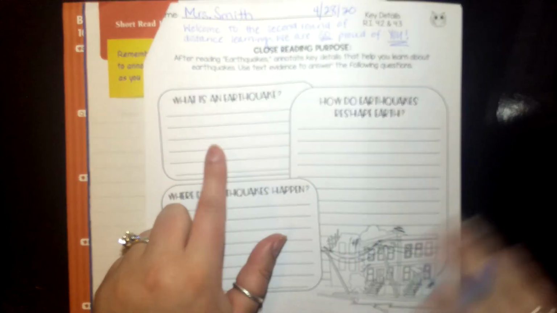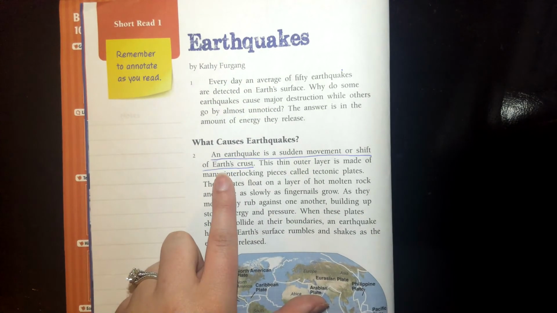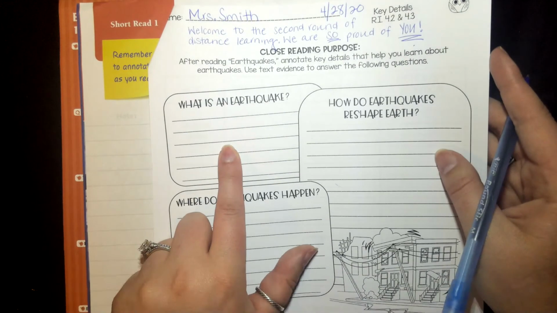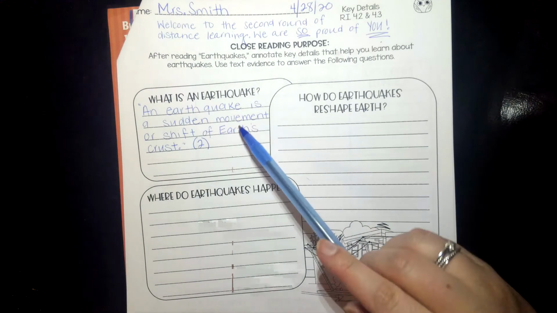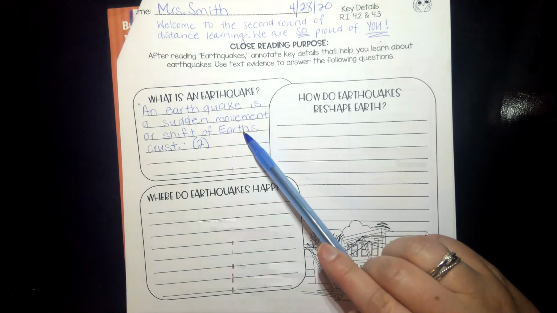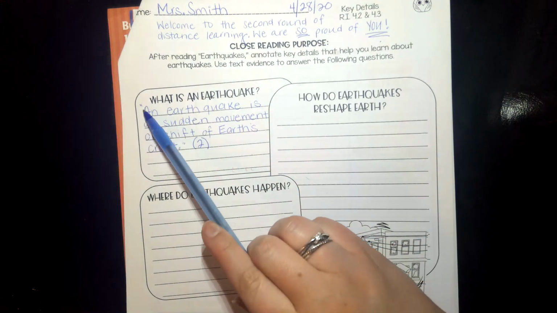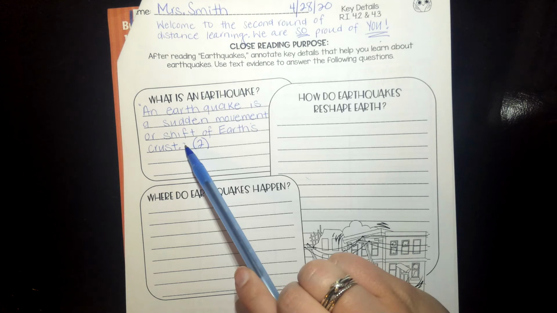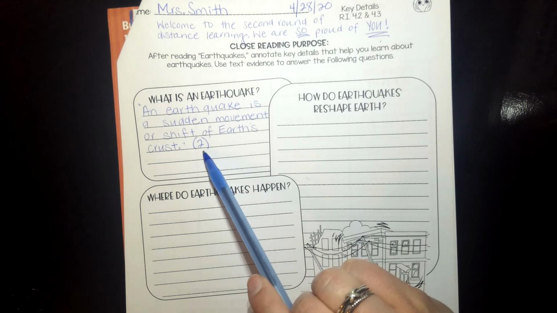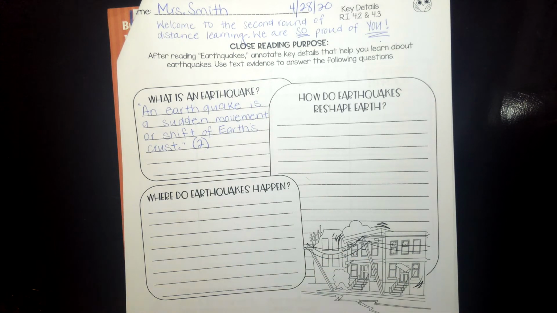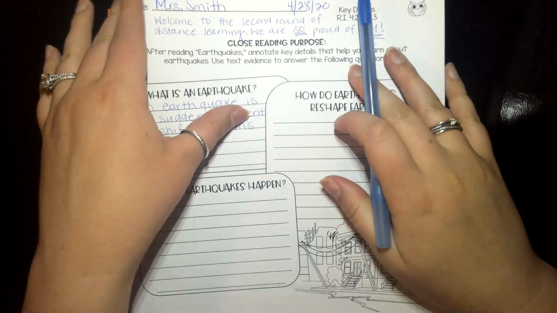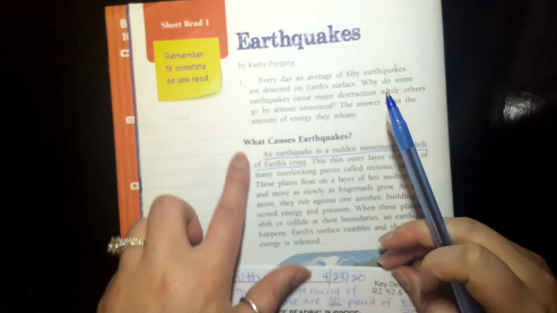So go ahead and take this key detail. It's also a piece of text evidence, and we're going to plop that guy right here. So go ahead and do that now. All right, here we go. So here is my key detail, my piece of text evidence. And if you remember, when we cite text evidence, we have to put the exact sentence in quotation marks. And then I also cited what paragraph I found that information in. This was paragraph 2, and you can see that here.